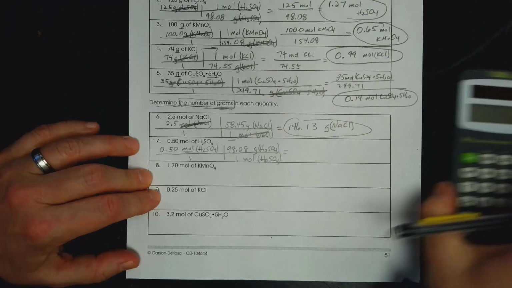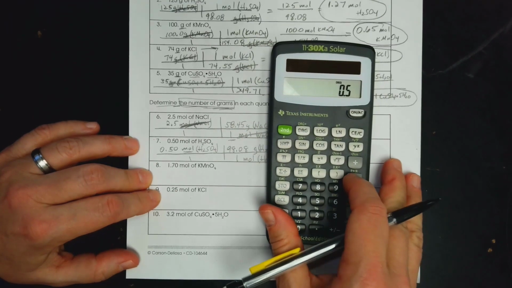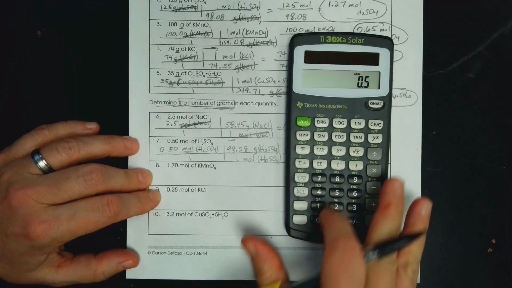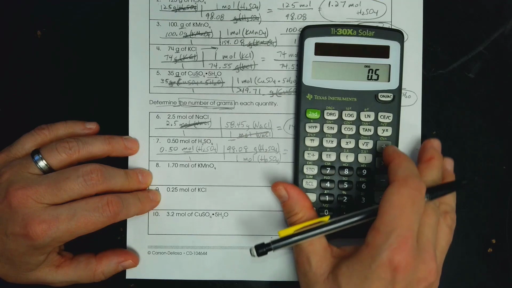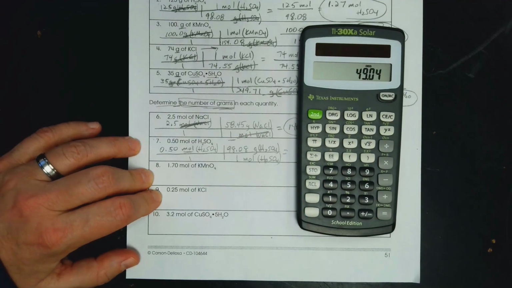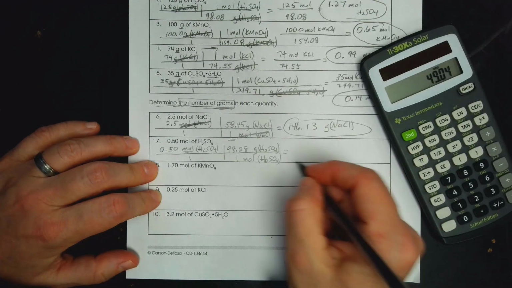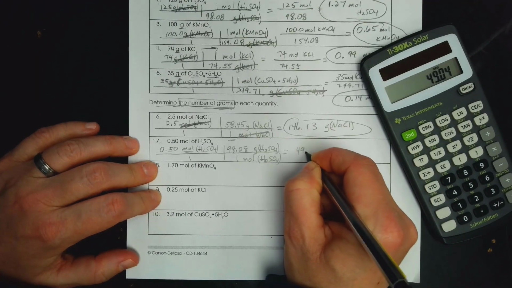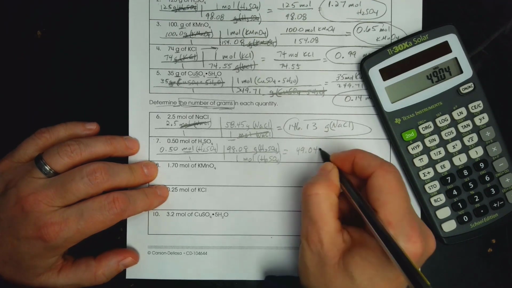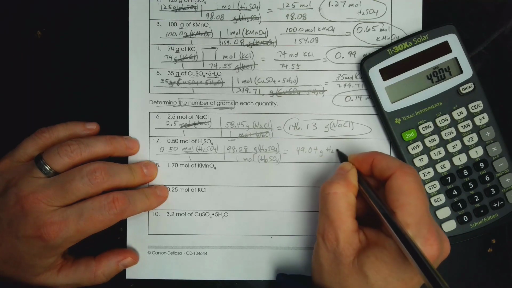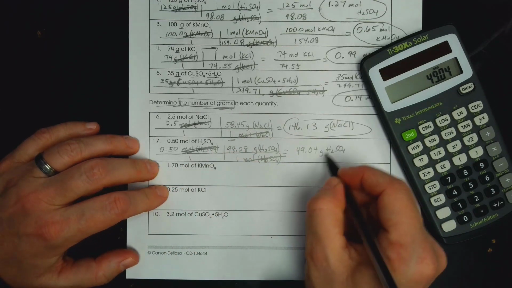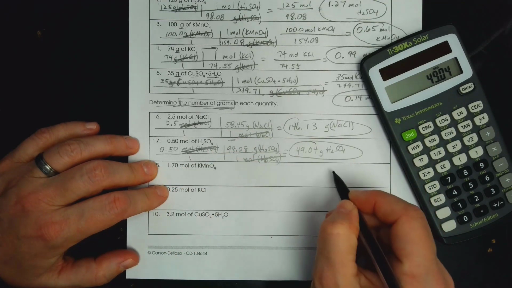And again, we're ready to do a little bit of math here, so 0.50 times 98.08 equals 49.04, is that what that says? That's exactly what it says. 49.04 grams of H2SO4, and again, having to remember to cancel out those units. And so that is my final answer right there.